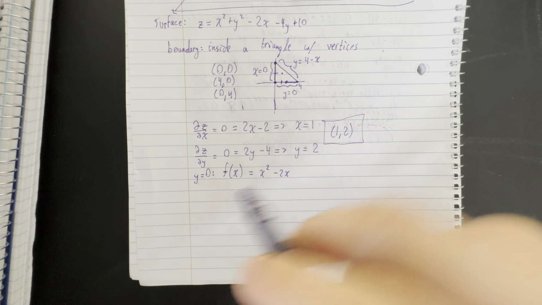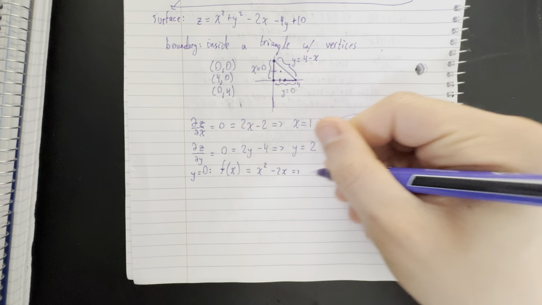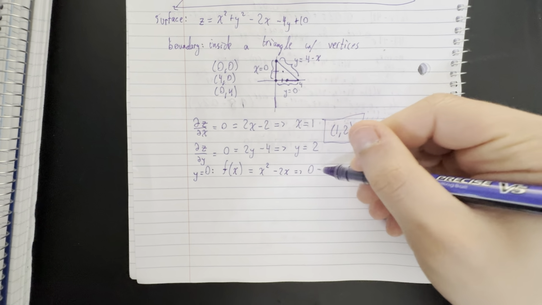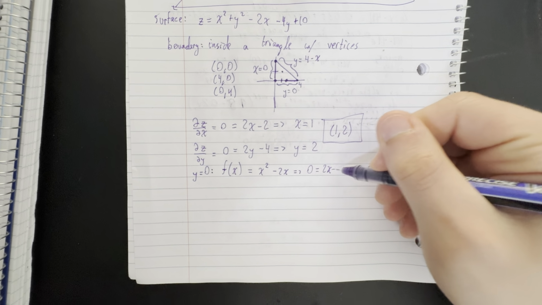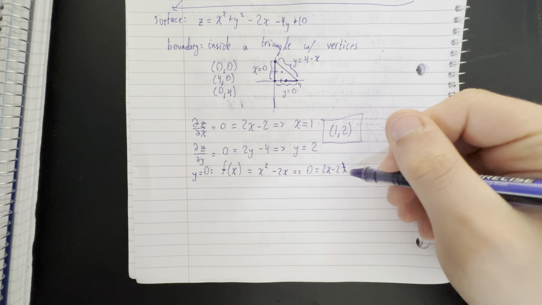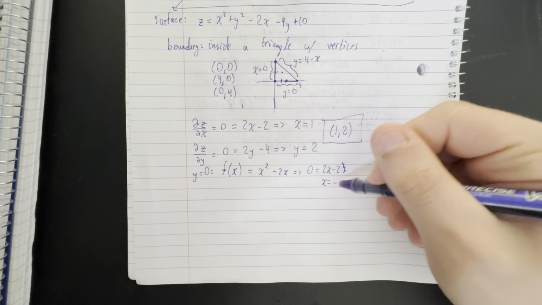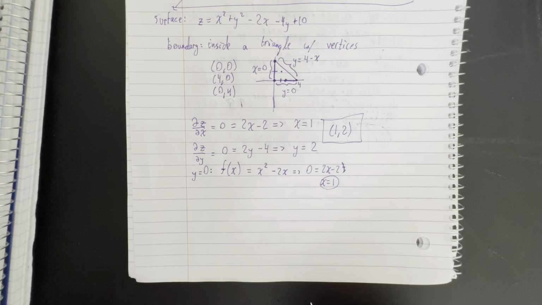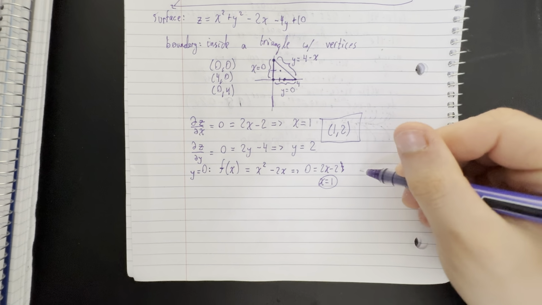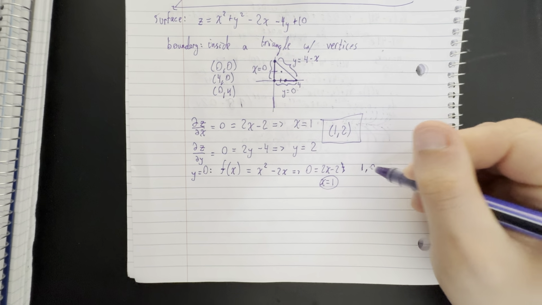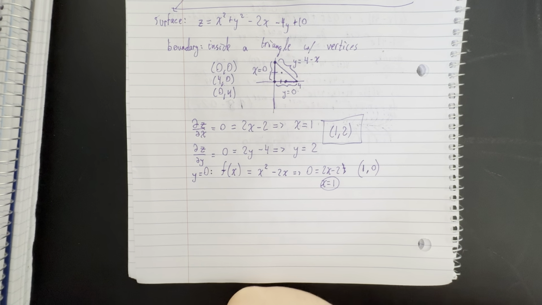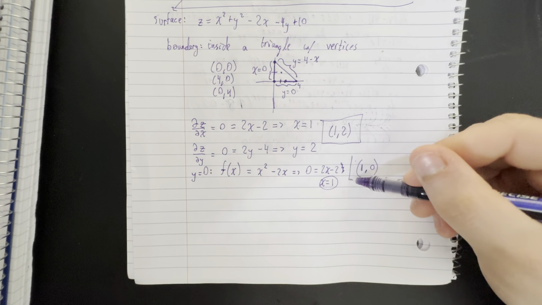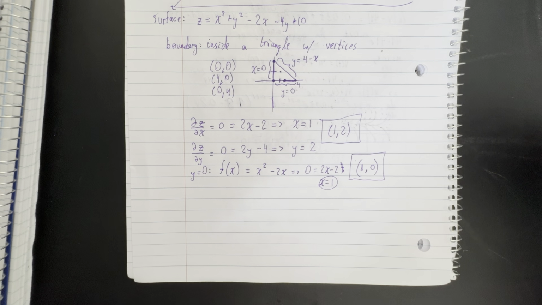You could find this critical point by just taking the derivative. So you're going to get 0 equals 2x minus 2, so x is going to equal 1. So we have another value at the border when y is 0. That's going to be this. So this is another point we're going to have to plug in at the end and see if it's a min or a max.